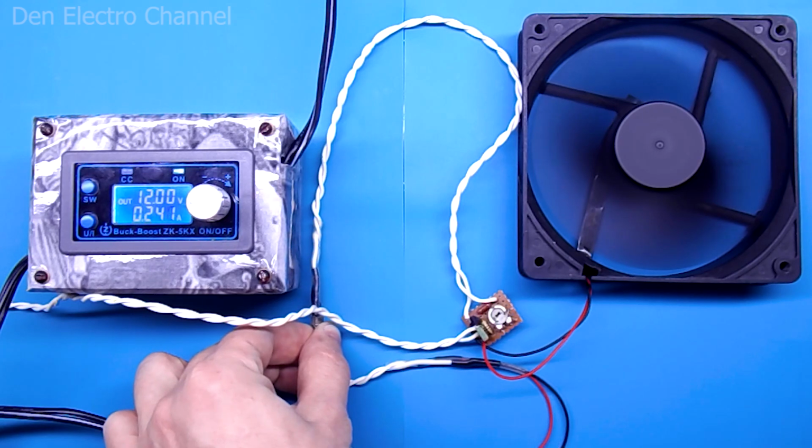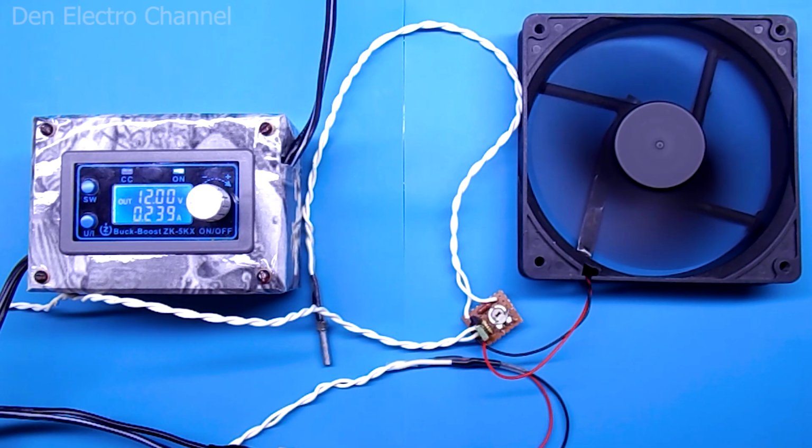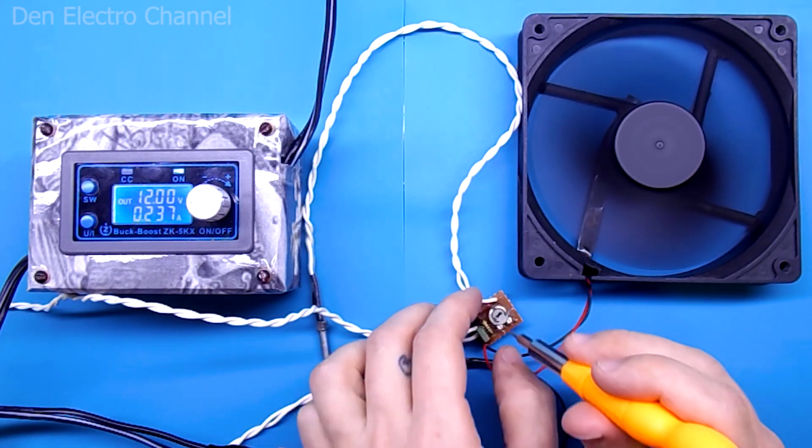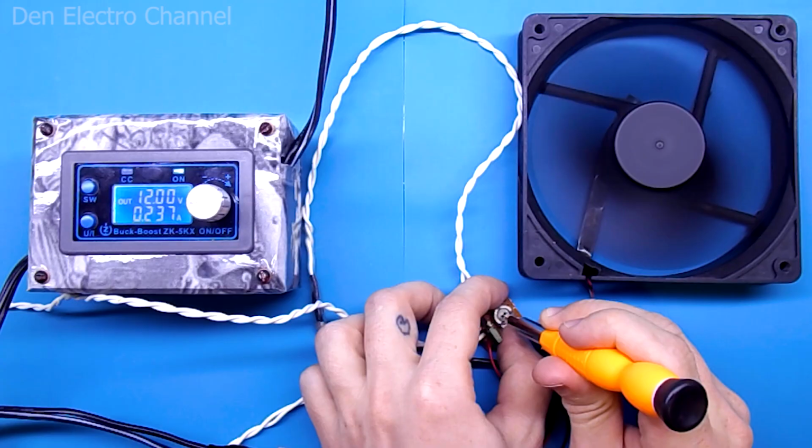The fan starts immediately. The sensitivity is very high. Also, note that the fan is still spinning. This is because the temperature sensor's housing is metal and accumulates heat well. Continue turning until the fan stops.